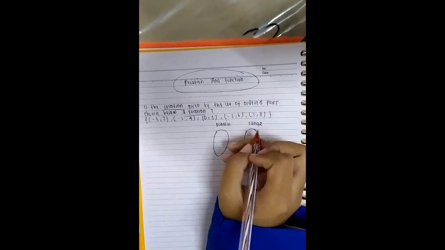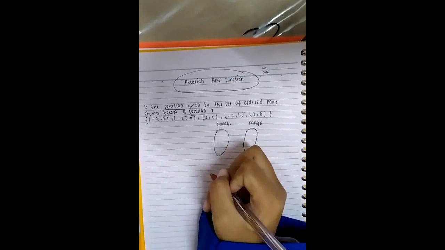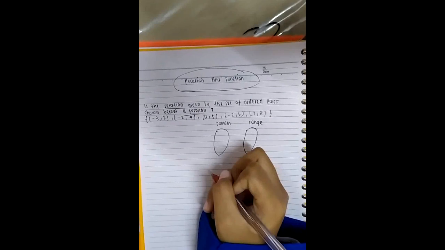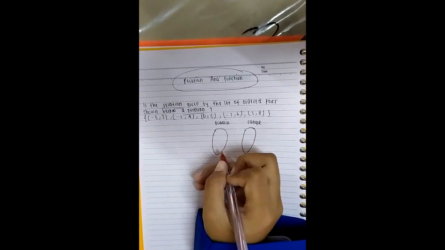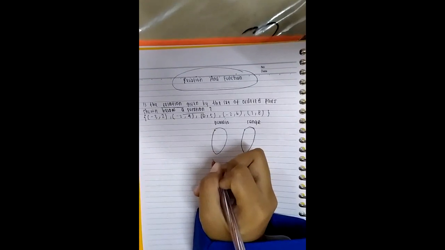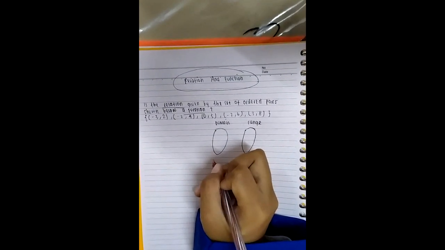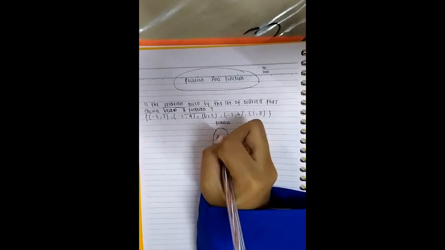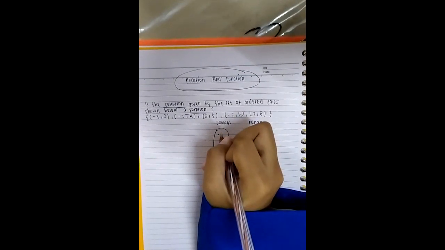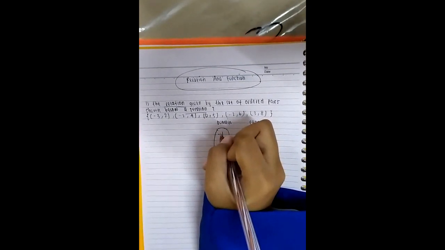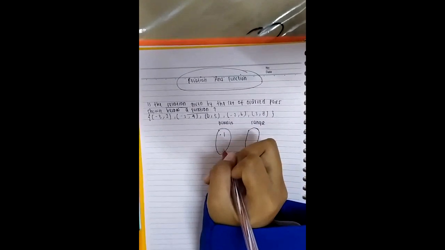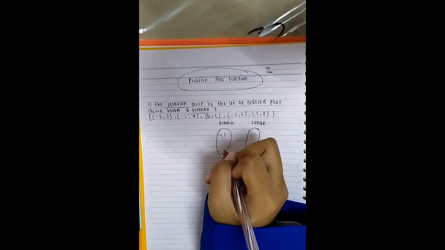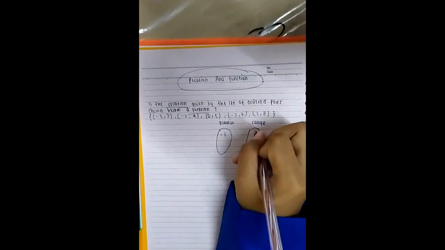It's a fairly straightforward idea. For example, let's say that the number 1 is in the domain, and that we associate the number 1 with the number 2 in the range.